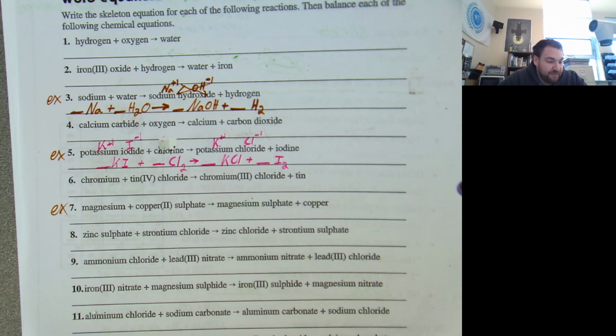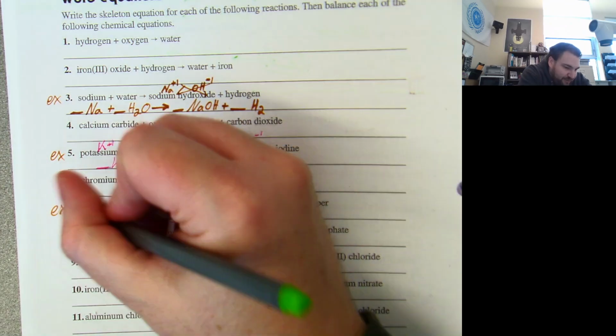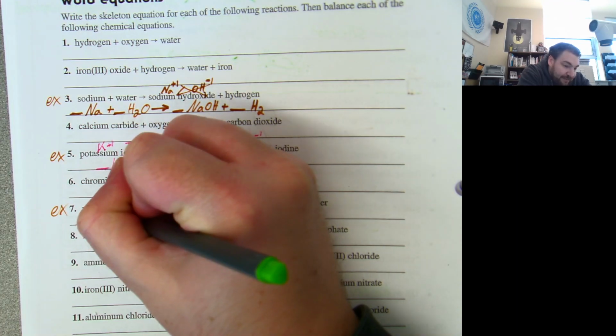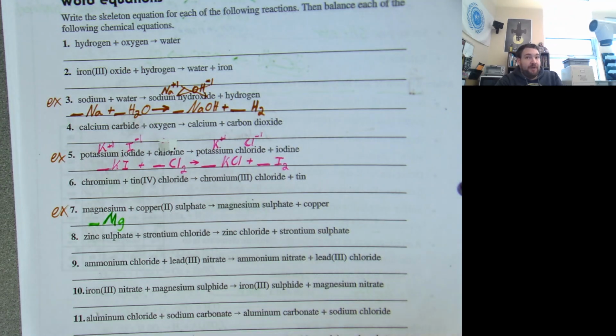Magnesium plus copper(II) sulfate reacts to produce magnesium sulfate and copper. So, magnesium. Magnesium's there all on its own, separated with a plus sign, so it's just magnesium. What is the chemical formula for just magnesium? It is just going to be Mg. Magnesium is an element. Magnesium is not diatomic or polyatomic. It's just Mg.